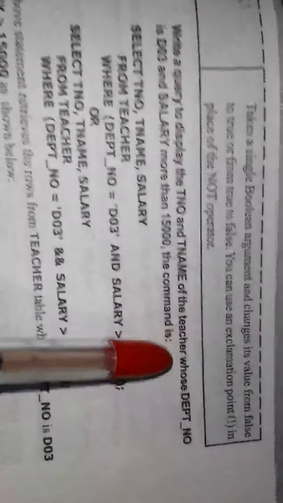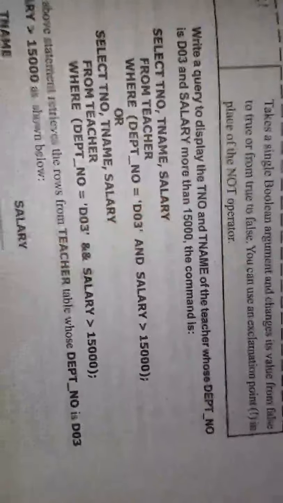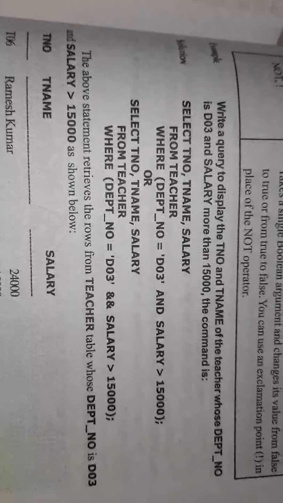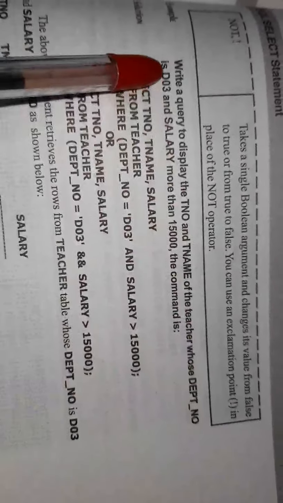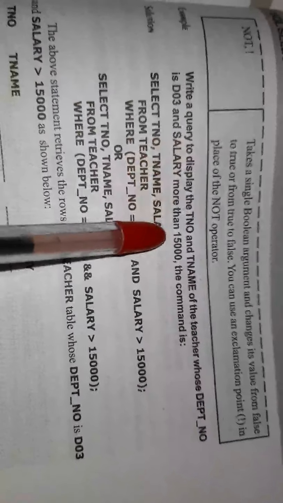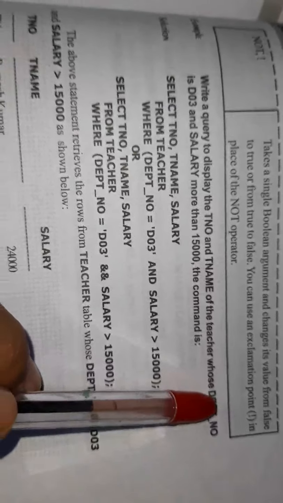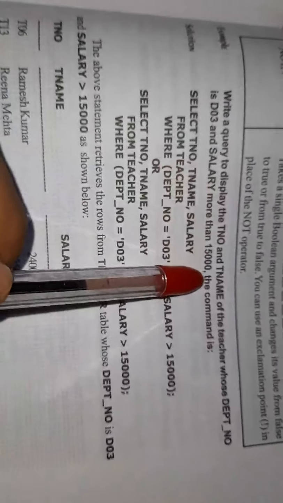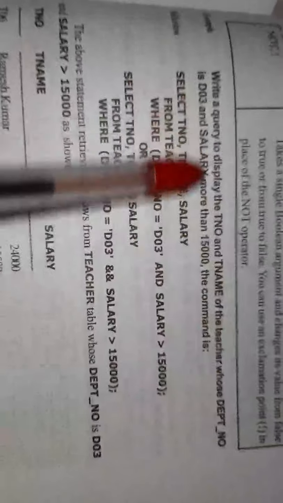Okay, so based on this query question you can understand what type of keywords or operators you will use. Since you have whose department number is D03 and salary more than 15,000, you have two conditions. Give the first condition, the first column and the value, the second column and the value, right? So you have to write down the query in one line based on these two conditions.